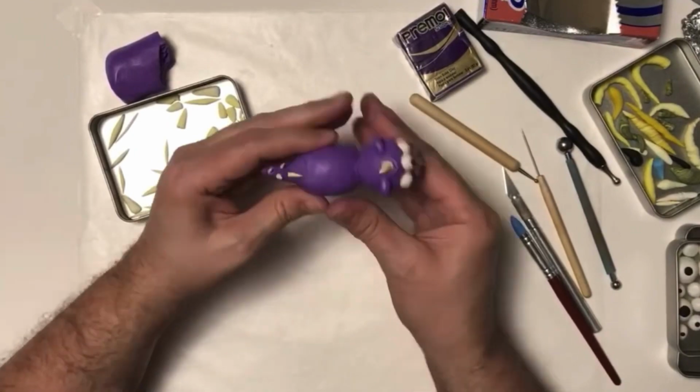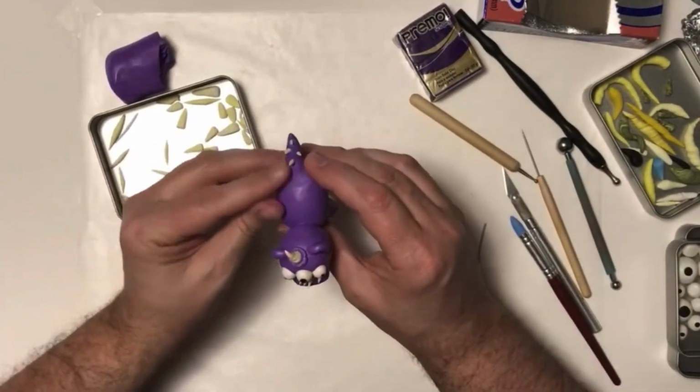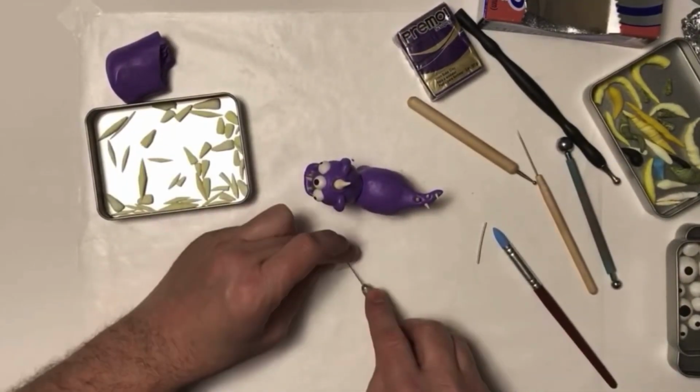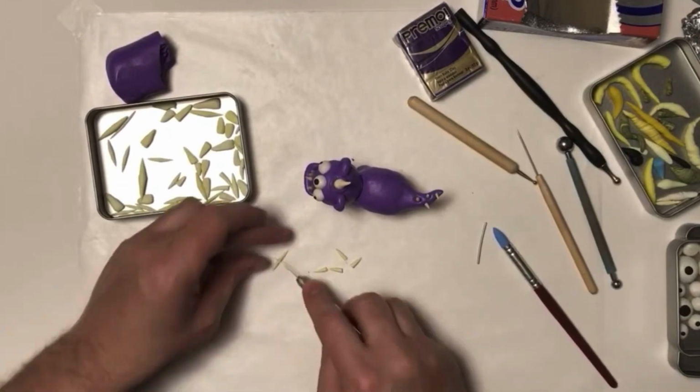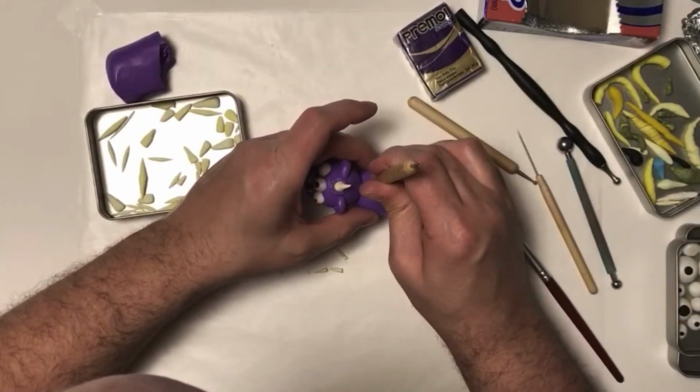I'm going to smooth this tail on, and then we decided he should have the spikes on the back as well. So I'm going to go ahead and do the same thing for those. I'm going to cut these little teeth in half and then press them into his back.